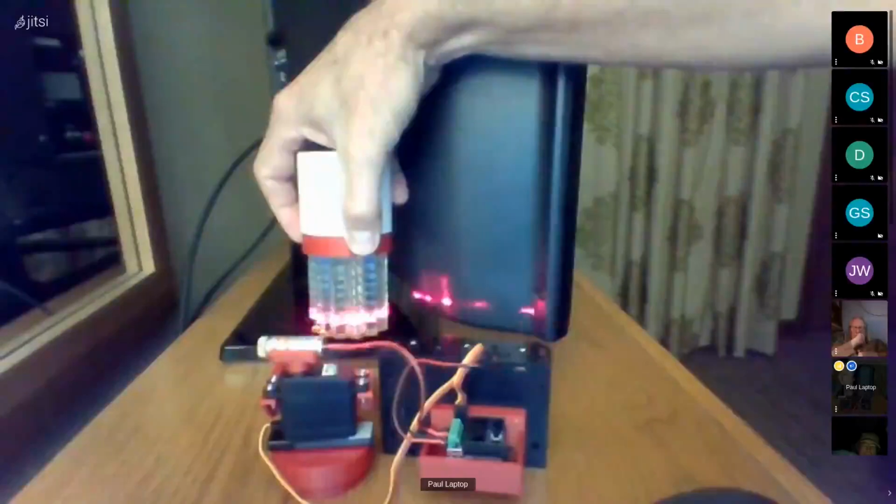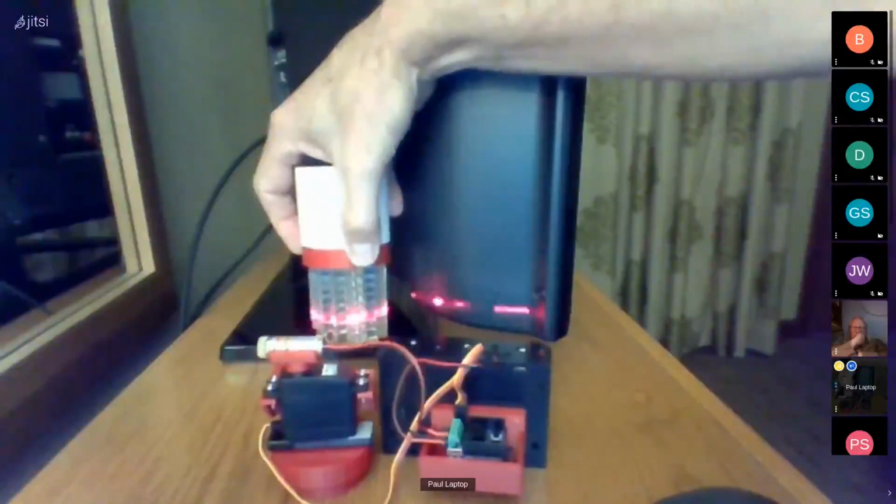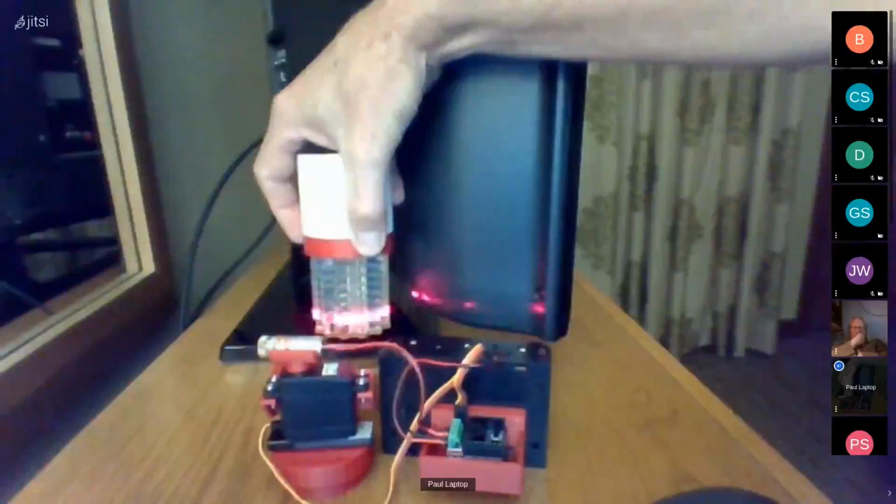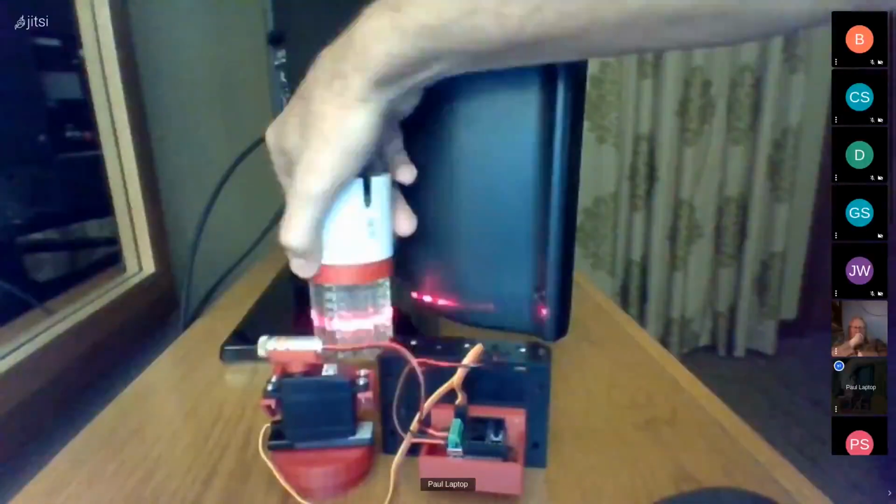But boy, you know, it lights up the level pretty accurately. You ought to be able to detect that. If you tilt it a little bit, it'll light up a couple of them. It doesn't really matter what the orientation is.